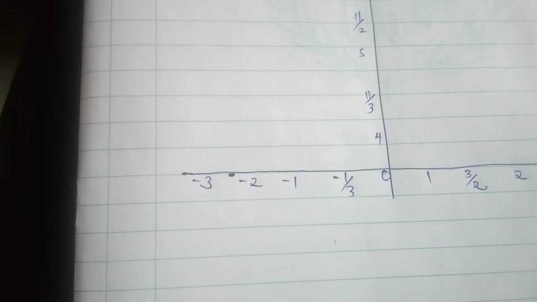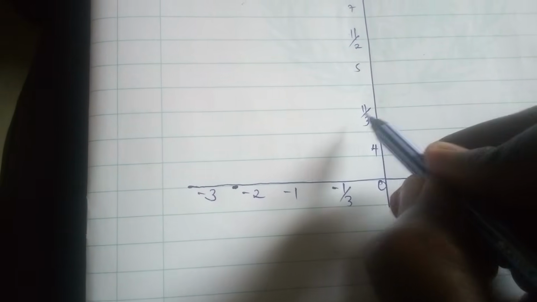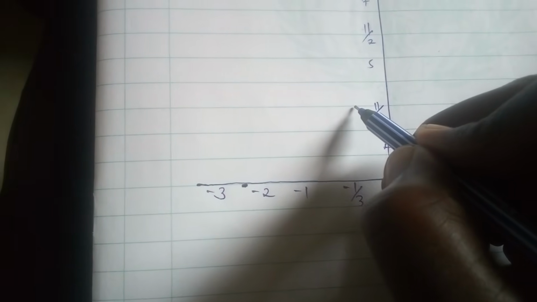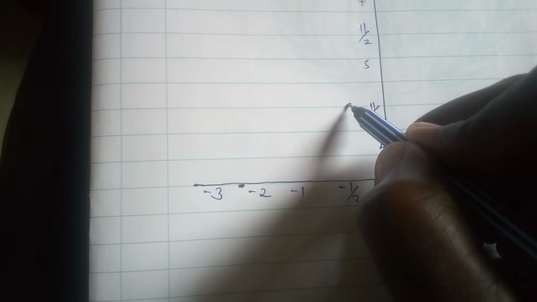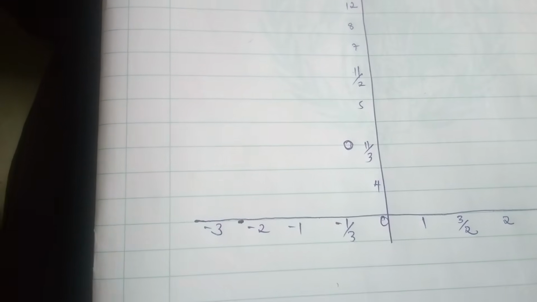So that is negative 1 over 3 comma 11 over 3. Since it is not included, you draw an open circle like that.